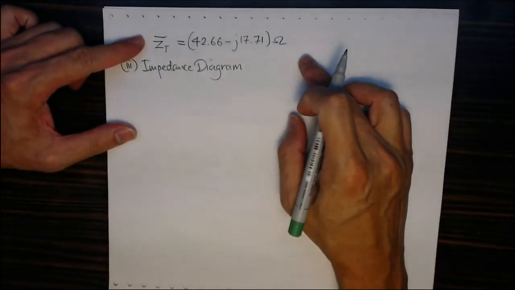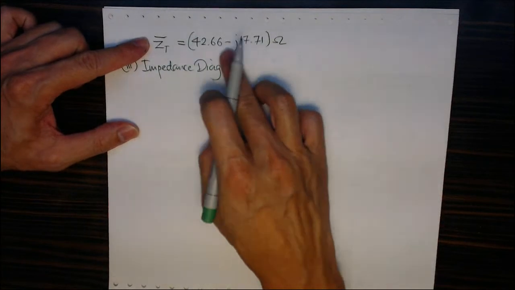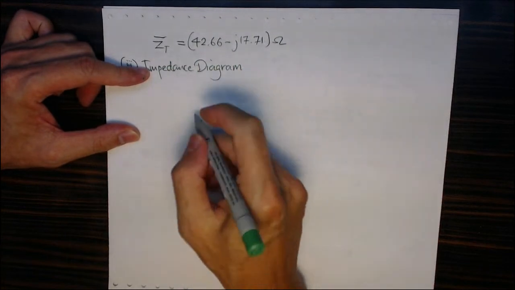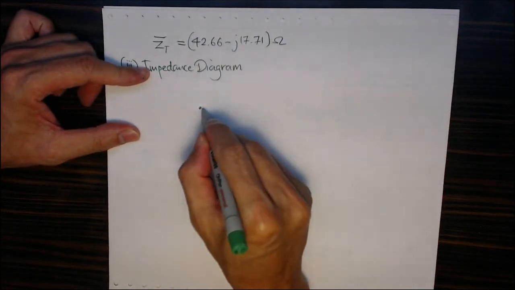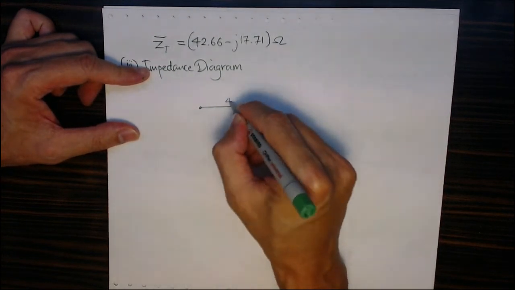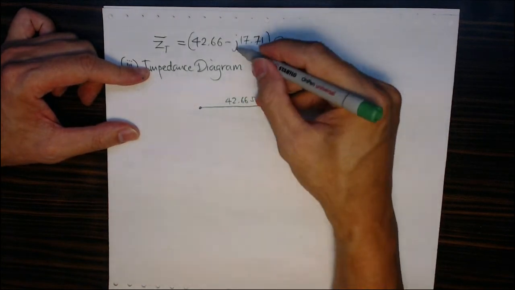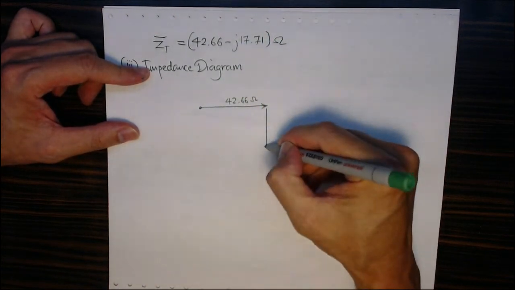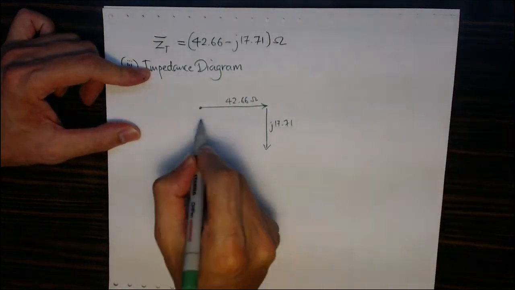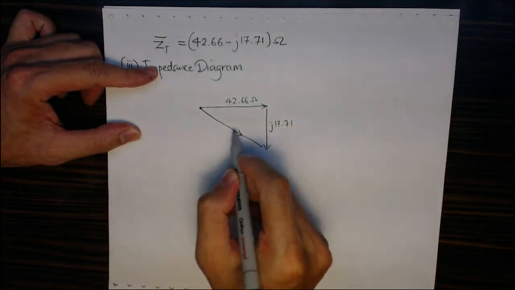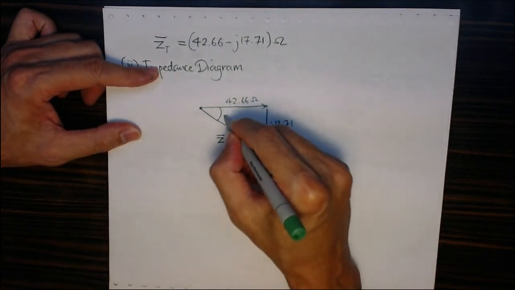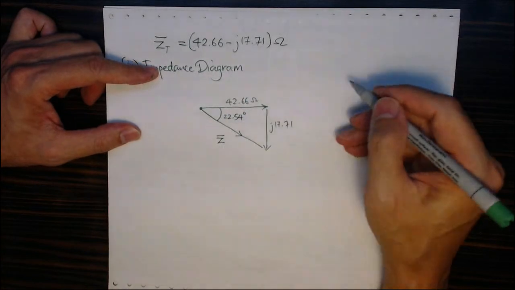Based on what we calculated in part 2, we can then draw the impedance diagram. Impedance diagram basically is to look at these two. First part is the resistive portion, which is at 0 degrees, so it's here. This is 42.6 ohm. Now this is a minus j. Minus j means it goes down this way. It's the j 17.71. And the total impedance is joining this one up. So this is my ZT with the angle here, and the angle was 22.54 degrees. So that's the impedance diagram.